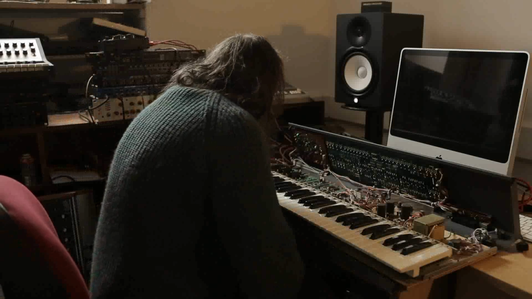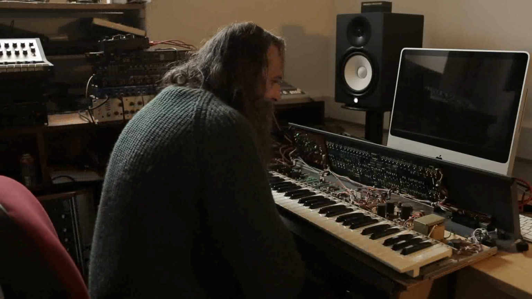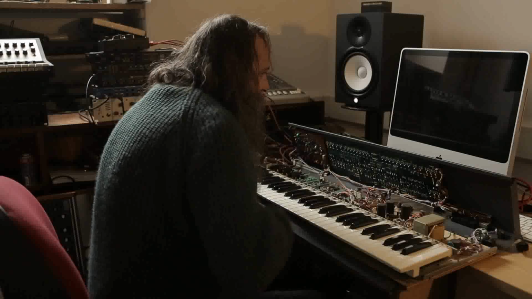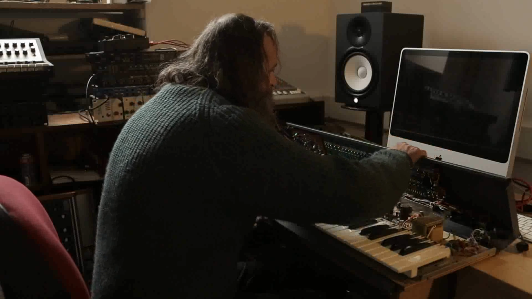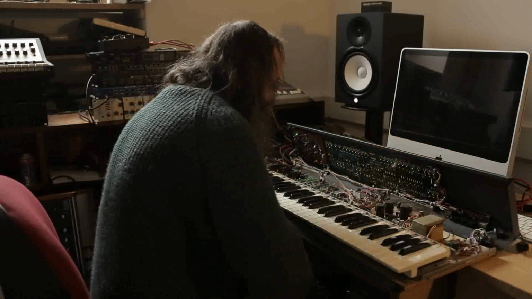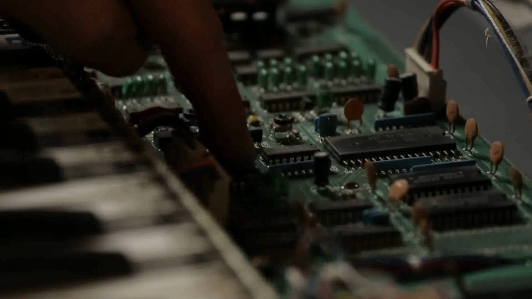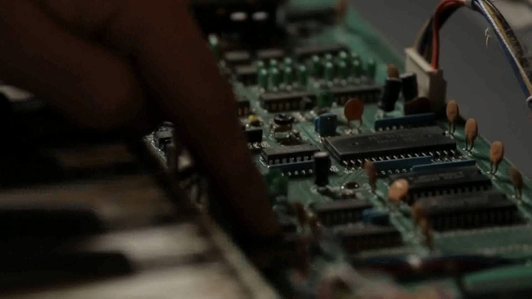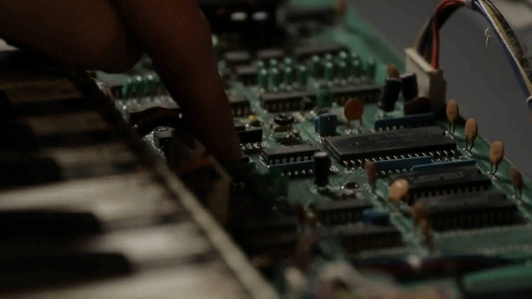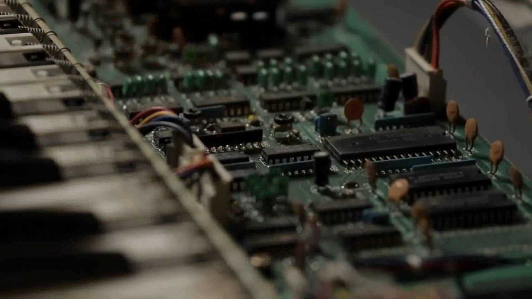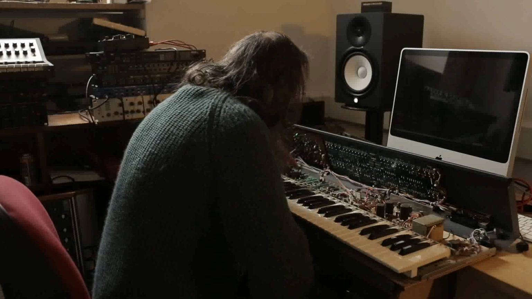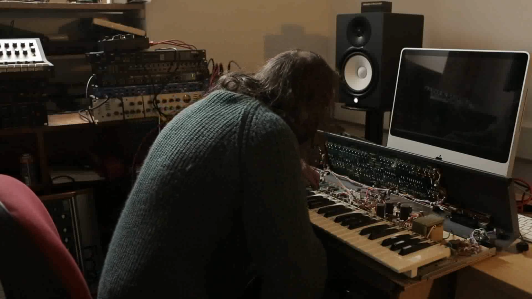Luckily, this doesn't seem to have that problem. The problem all seems to be in the envelope generator, which is one of these chips here. Without internet access and my manuals, I can't say exactly which one. It's either that pair or that pair.